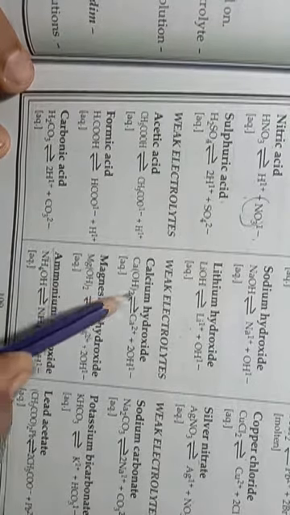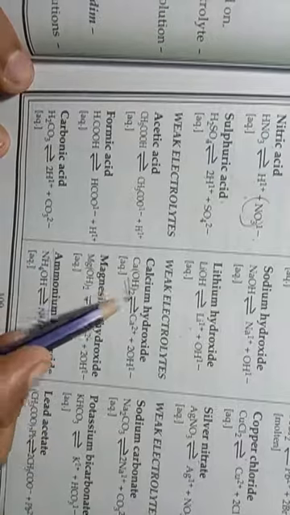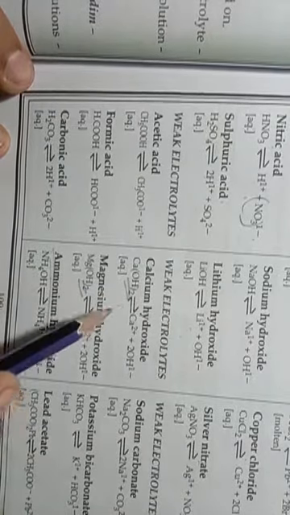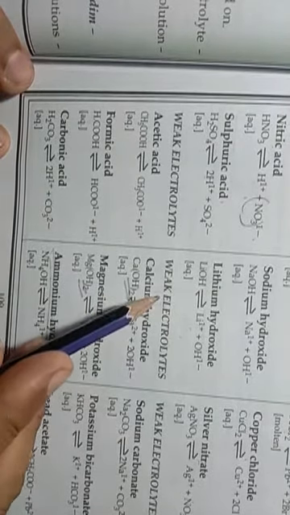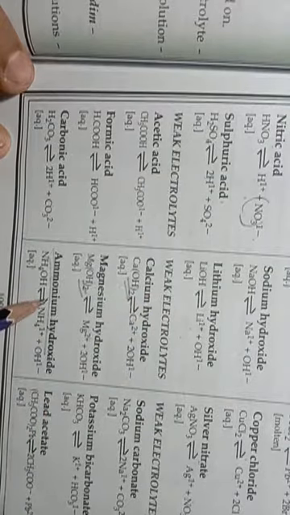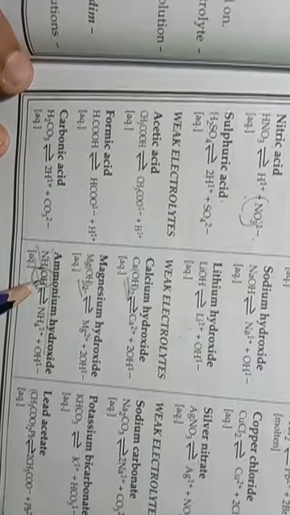So all such hydroxides which are having more than 1 OH- ions are weak electrolytes, and the exception is this ammonium hydroxide, which is having 1 OH but it is a weak electrolyte.